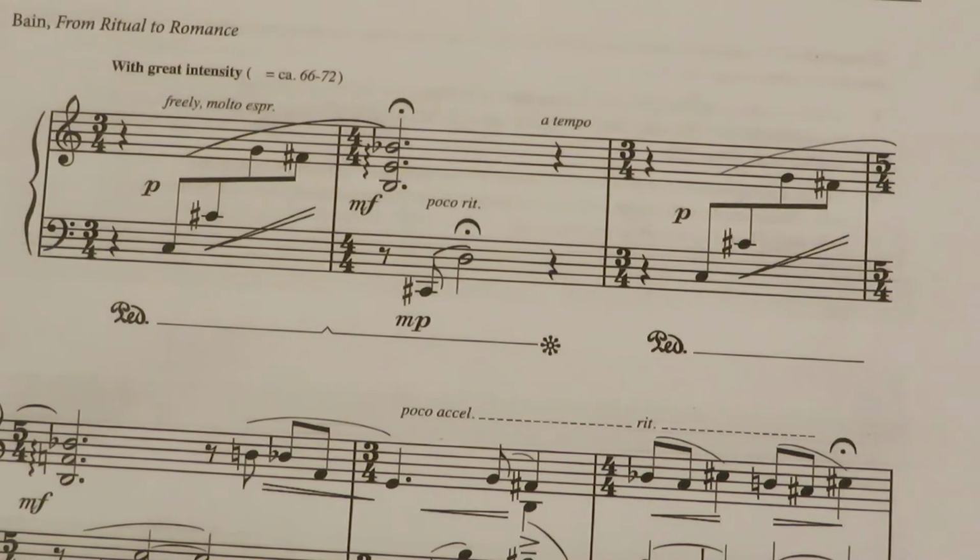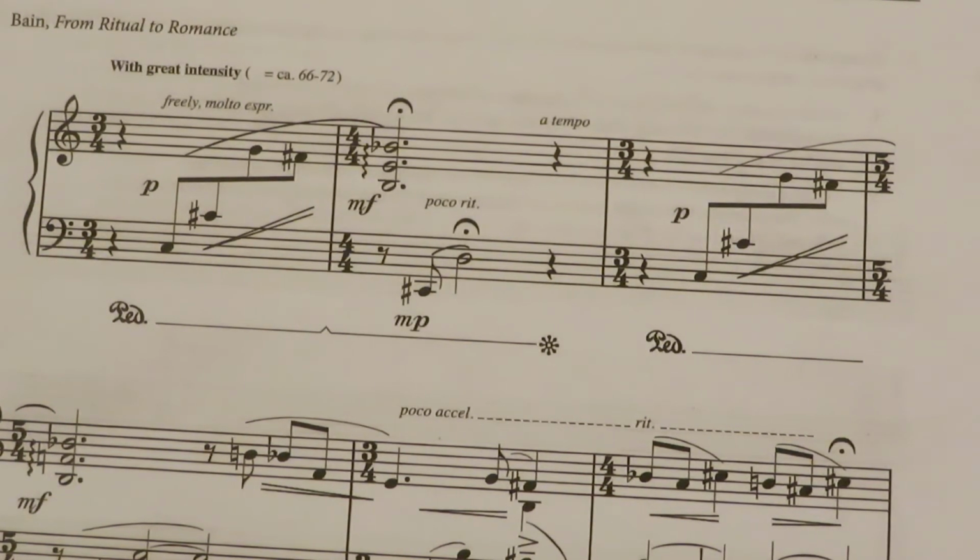Let's see if I can play with this camera in the way. There it is. So you're going to have to answer questions about this.